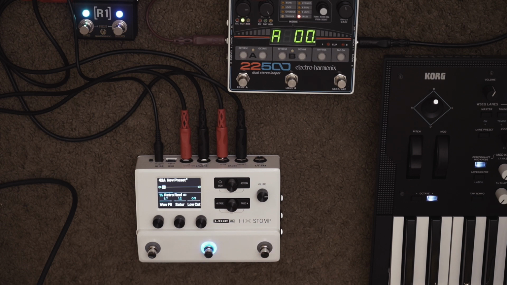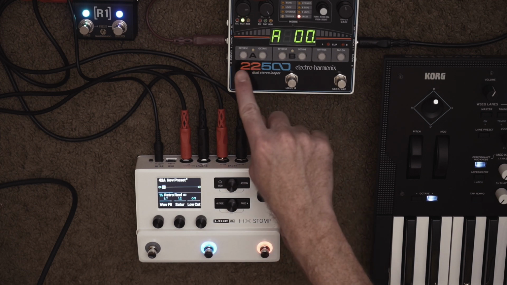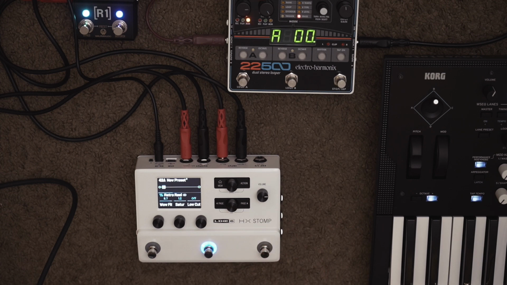Yeah, so I hope that video kind of helps somebody out about this new effect. If you have an HX Stomp, here, I'll go ahead and stop the loop. If you have an HX Stomp or one of the Helix lineups, I highly recommend you get the update and try out the Retro Reel.